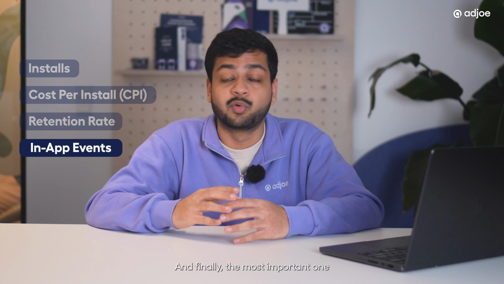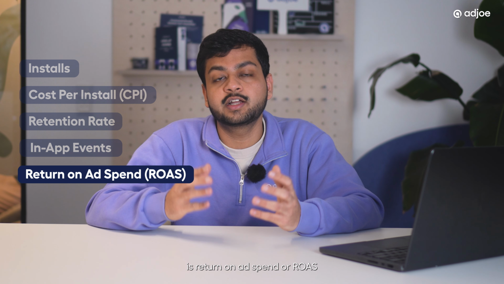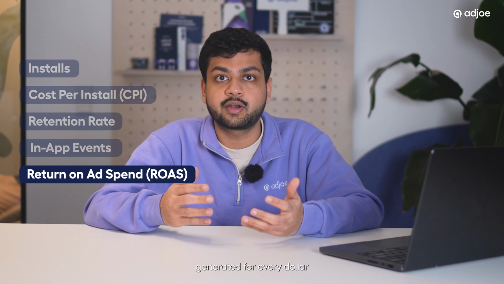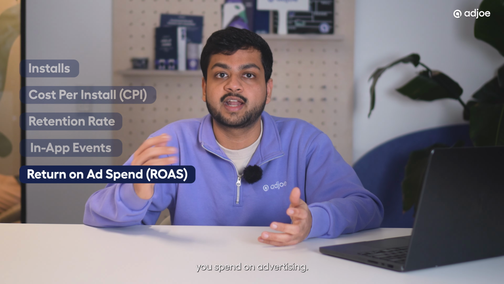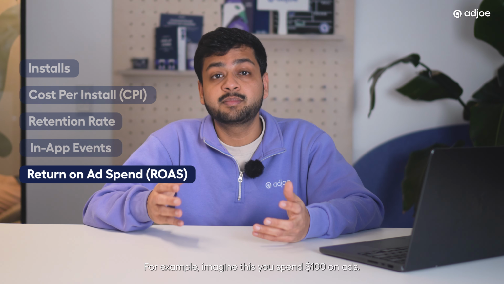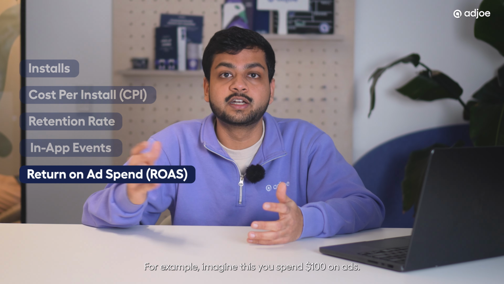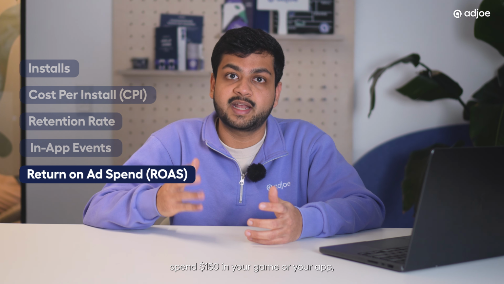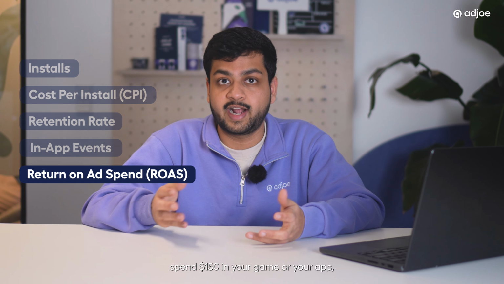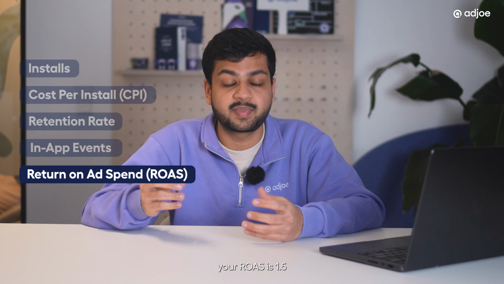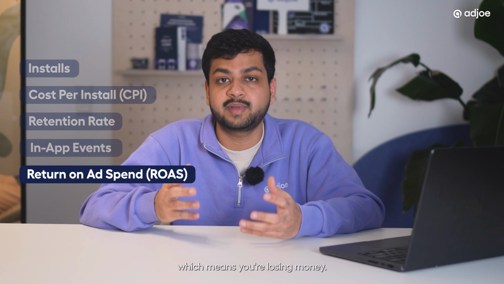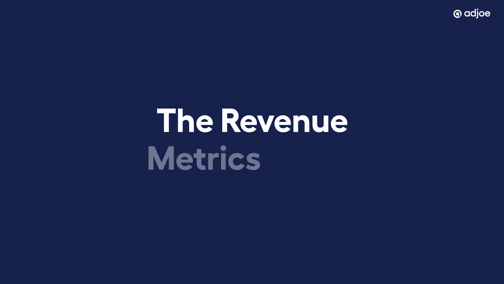And finally, the most important one is return on ad spend or ROAS. ROAS measures the revenue generated for every dollar you spend on advertising. For example, imagine this. You spend $100 on ads. If the same users that you've acquired from this campaign spend $150 in your game or your app, your ROAS is 1.5. If they spend only $80, your ROAS is 0.8, which means you're losing money.